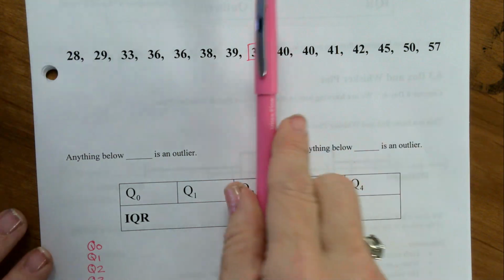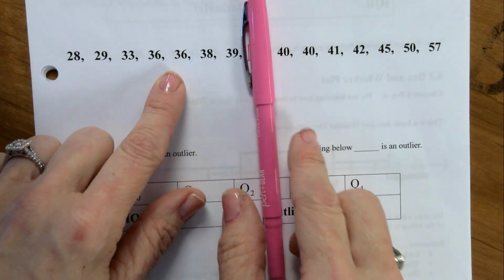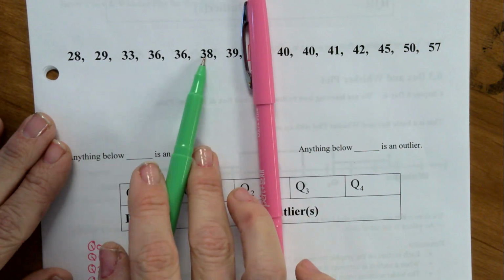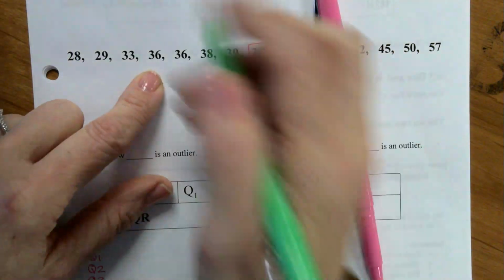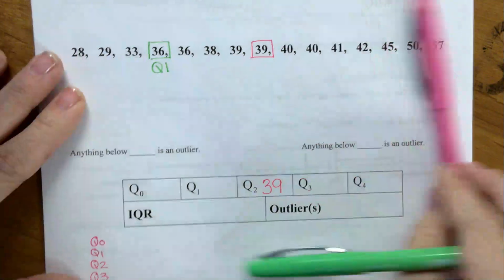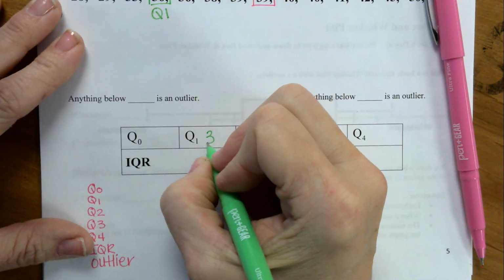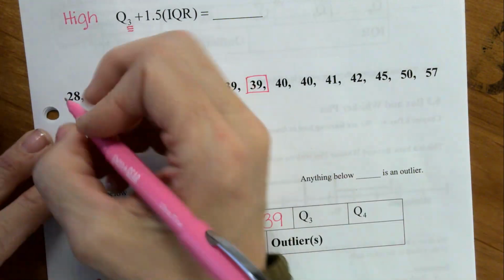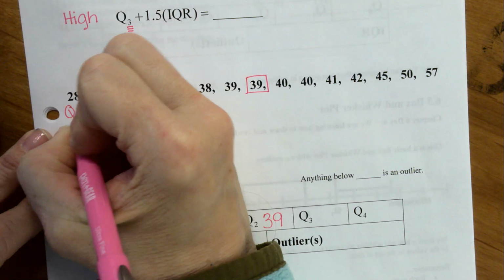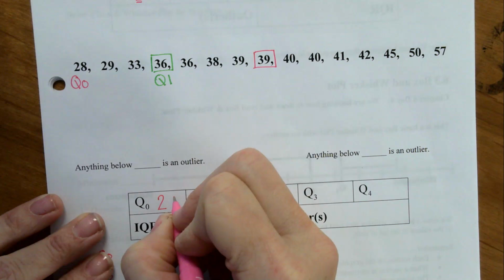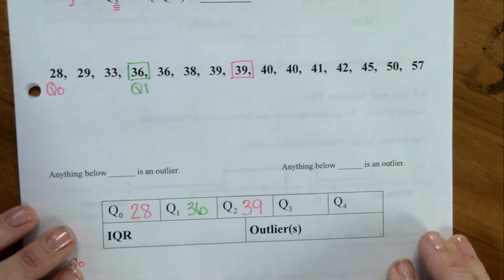Now, let's go find the middle of this lower half. So how many are there? 3, 6, 7, 36. So this is Q1. So Q1 is going to be 36. Now, what's Q0? Guess what Q0 is? It's your starting number. So it's 28. Okay.